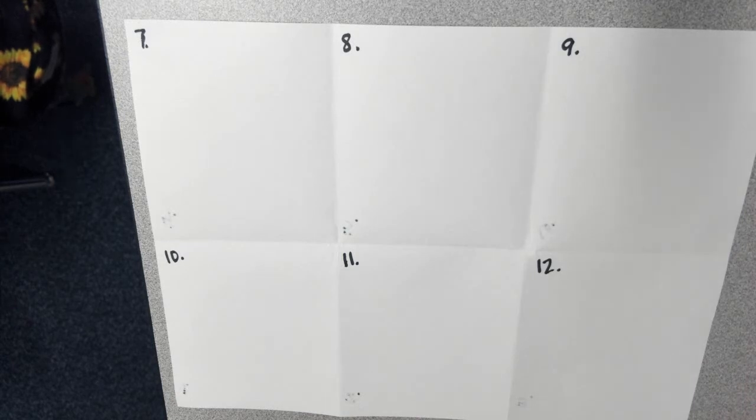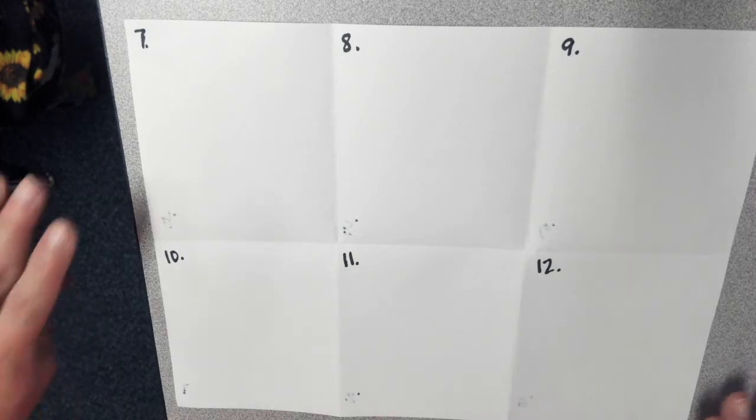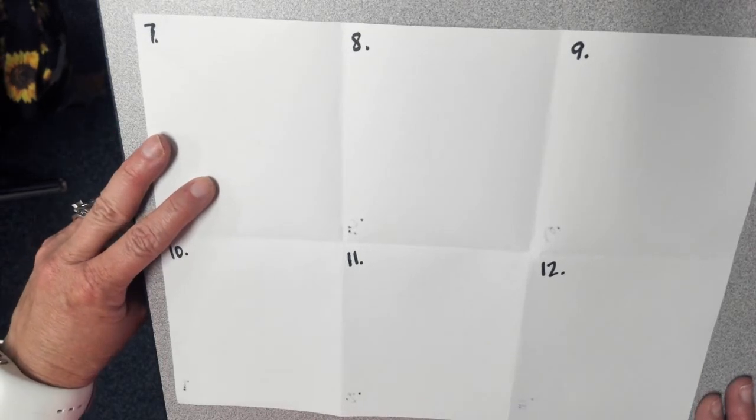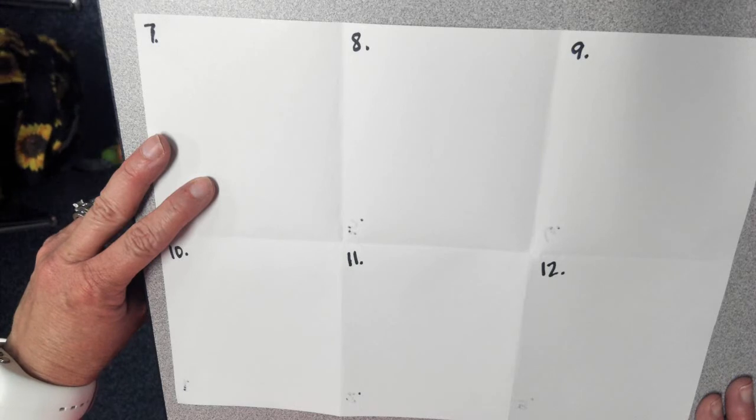So as I was looking through your practice today, I came across number 6. And I thought to myself, we probably need to write down number 6 together.